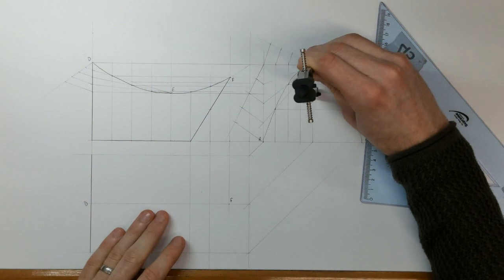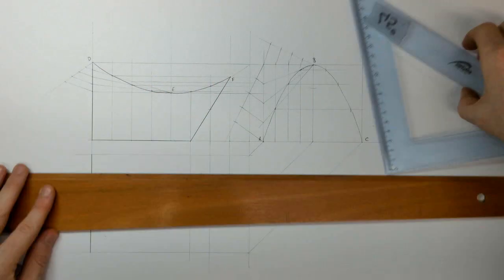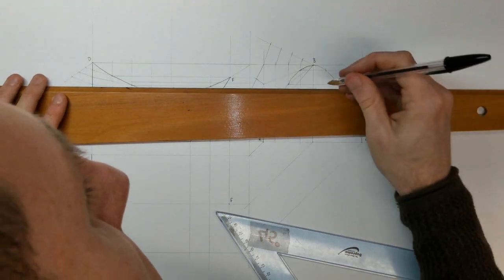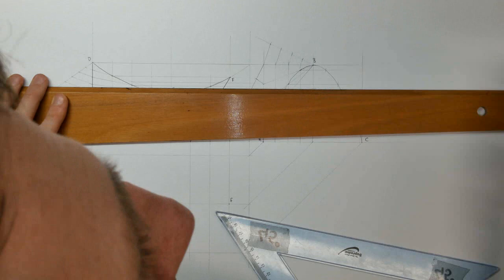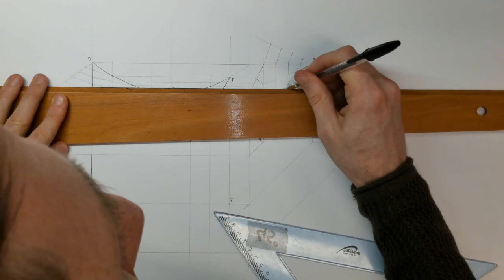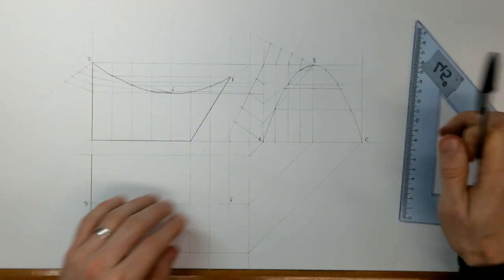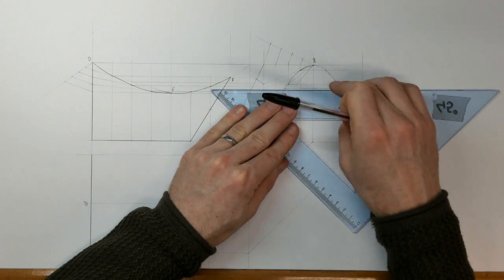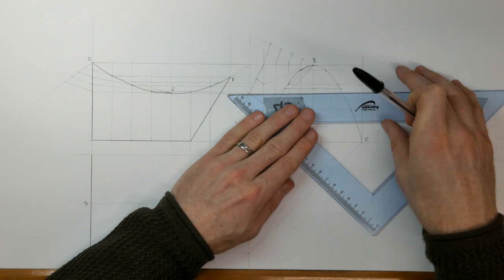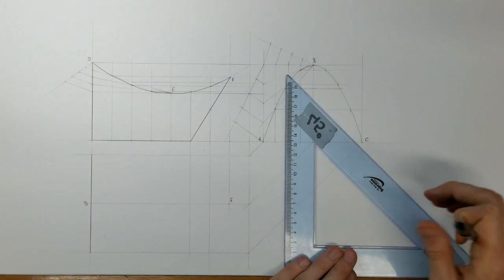Stepped off. Okay, so that is essentially the parabola that we would see in this position if we chopped it. Let's bring that down.